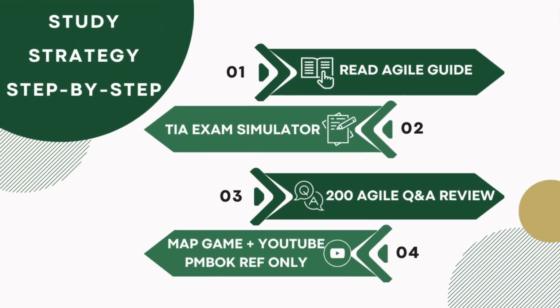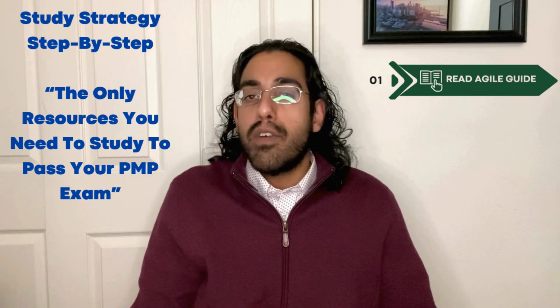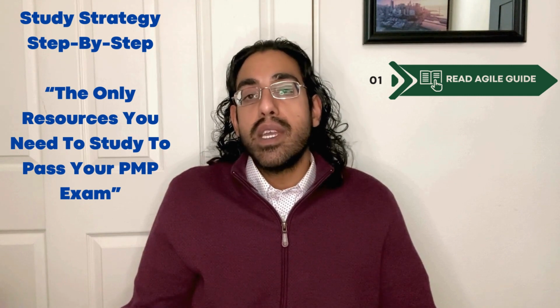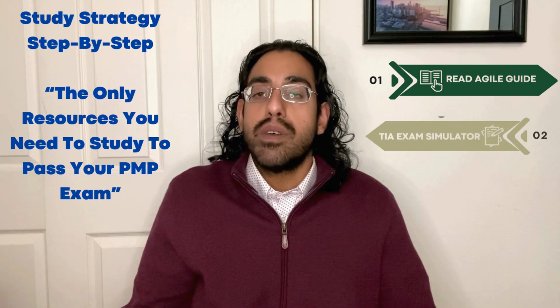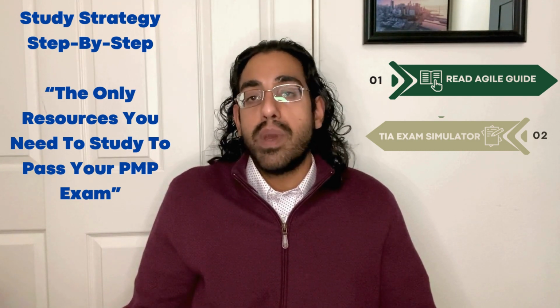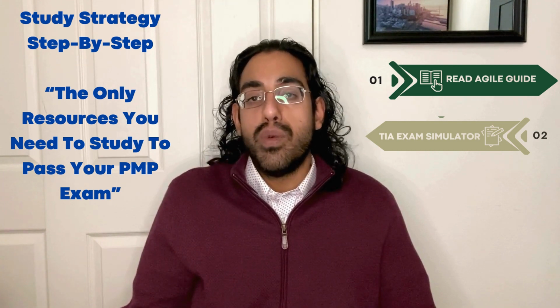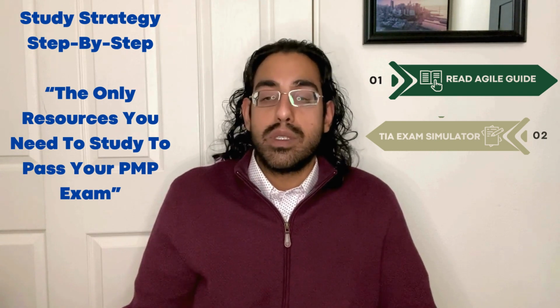Here's the approach I took, my steps to study strategy step by step. So the first one is you want to read or skim the Agile guide. You want to understand Agile. I've already said this earlier. Agile is very important. You want to know Agile. The second step is do your TIA exam questions. Very important. Drill the question bank, guys. Don't slack on it. Don't think, oh, I don't have to do 1,000 questions. You do. You want to do 1,000 questions.